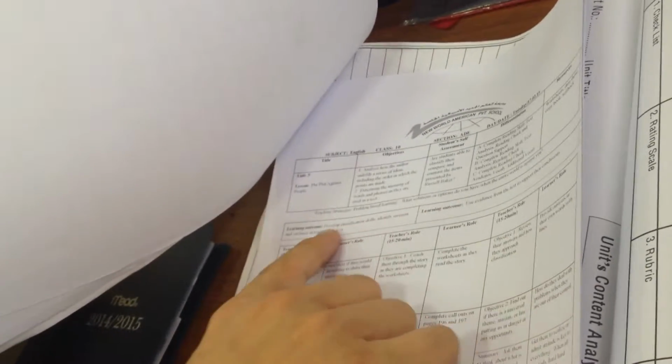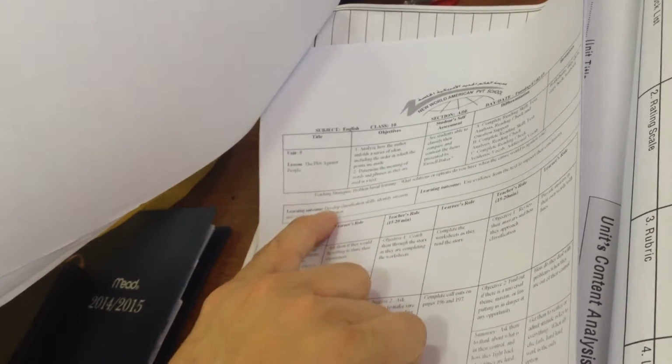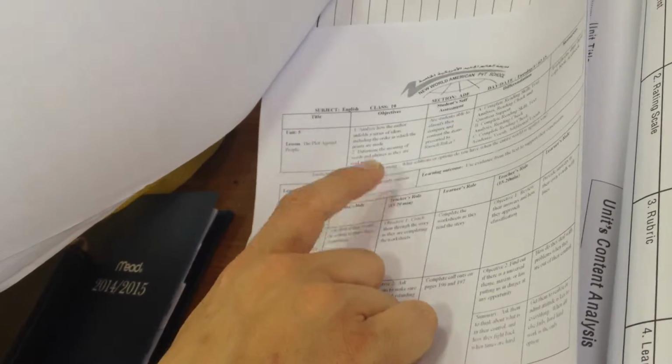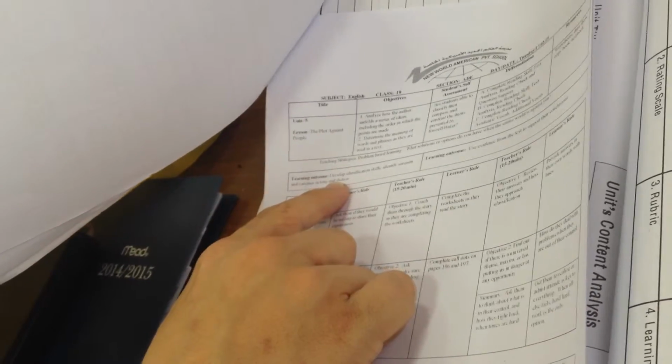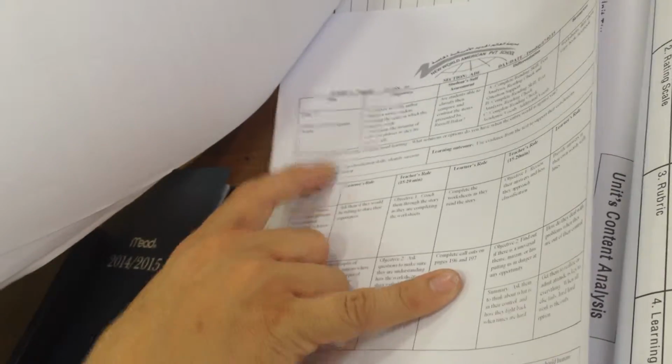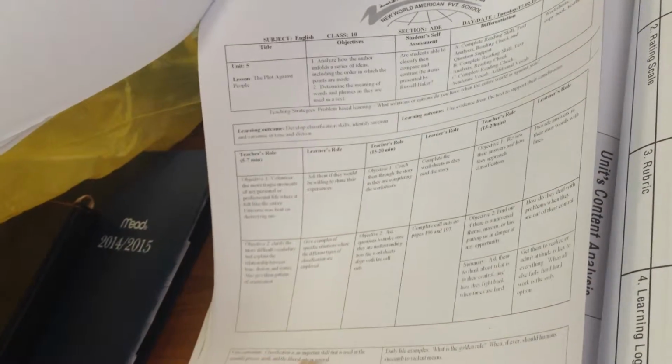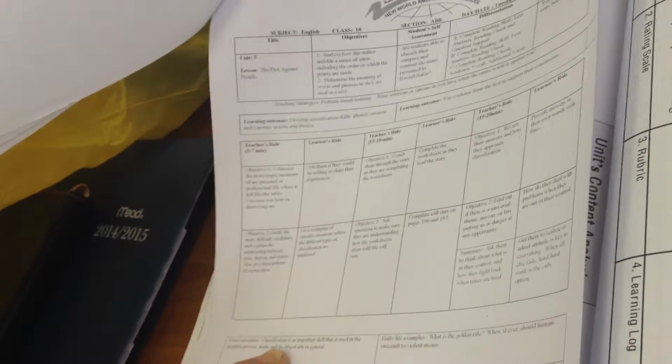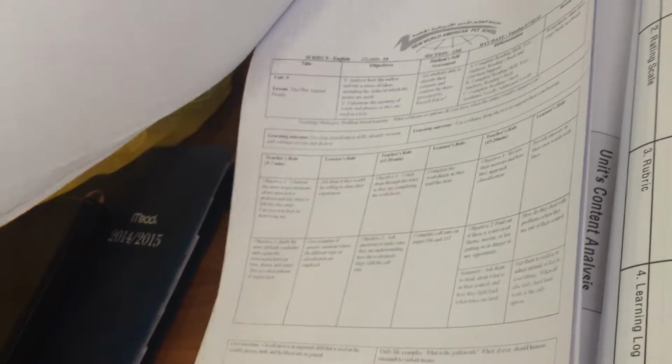Here we go. This is what I was looking for. So in this one, the plot against the people, one of the learning outcomes by being able to read this is they're going to develop classification skills, identifying sarcasm, variance in tone and diction. Now, their behaviors to accomplish these objectives transfer to other curriculums. Classification is an important skill that is used in the scientific process, math, and the rest of the liberal arts in general. So you've got to be able to identify and separate. And then at the bottom you've got your space for homework.